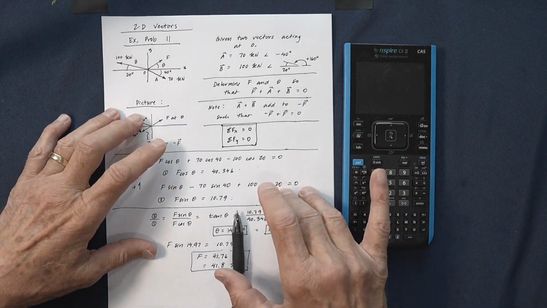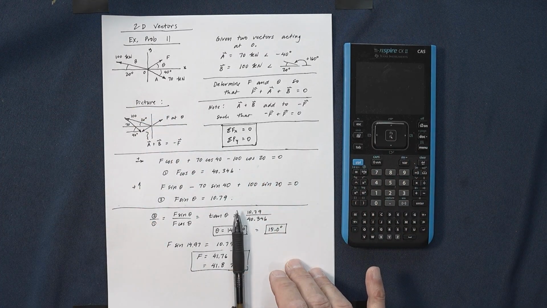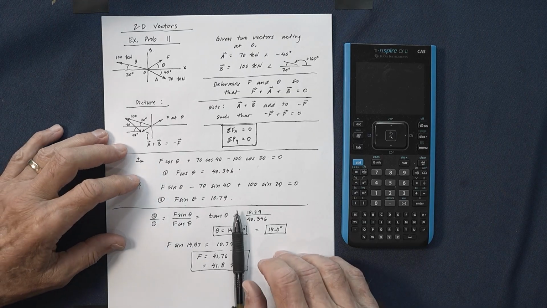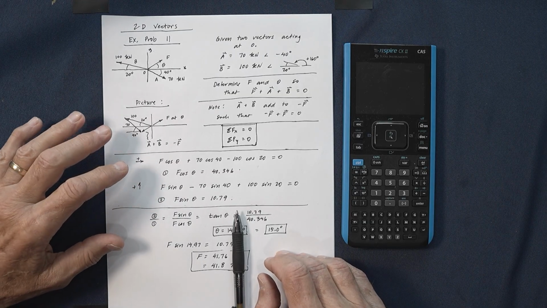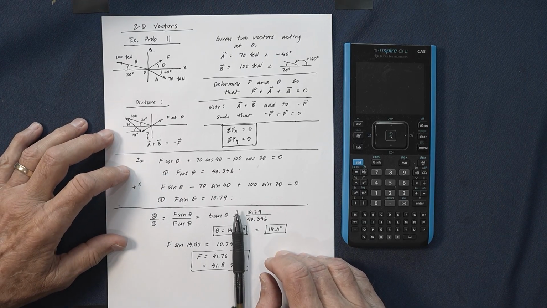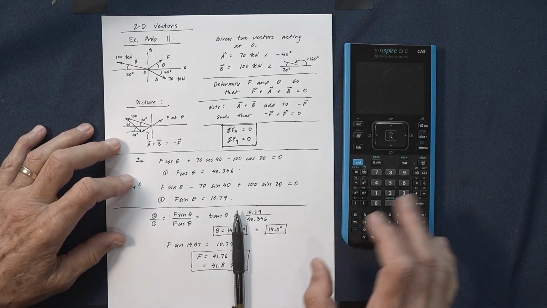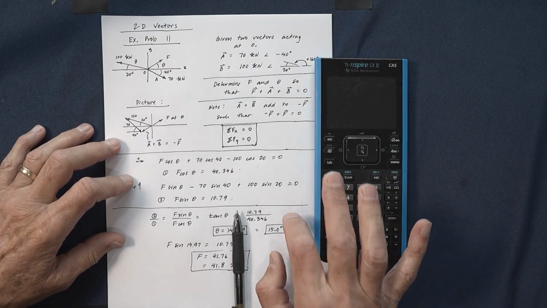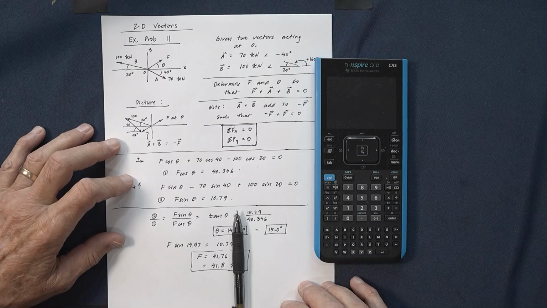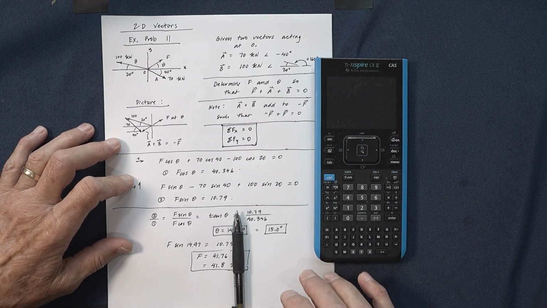But these 11 problems are all 2D vector problems to introduce you to 2D vectors, the different operations, the different concepts that you need to know, how to use your calculator. Learn these well, and if you can figure this out, you're well on your way to becoming a great statics student.